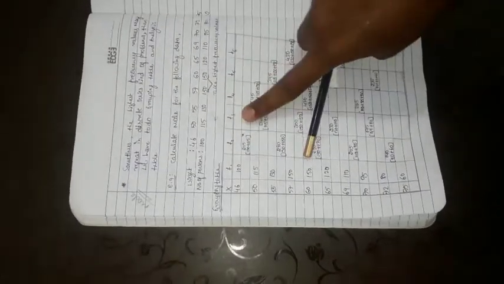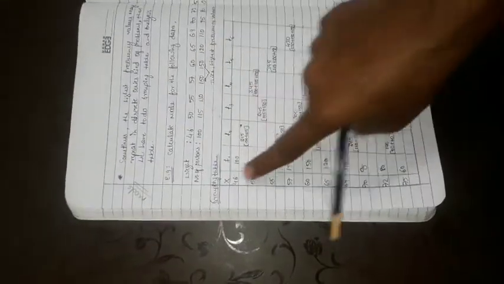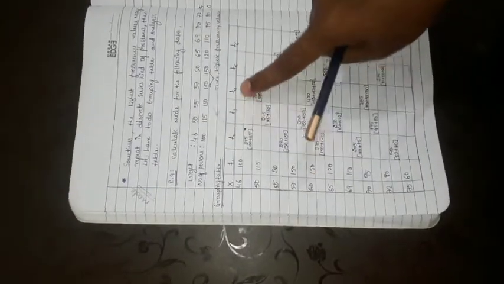So we have to do the grouping table. Take the x values as they are and the frequency values as they are, as f1, and then f2, f3, f4, f5, f6. In the f1 column just write the frequency values. In f2, f3, f4, f5, f6 we have to calculate.